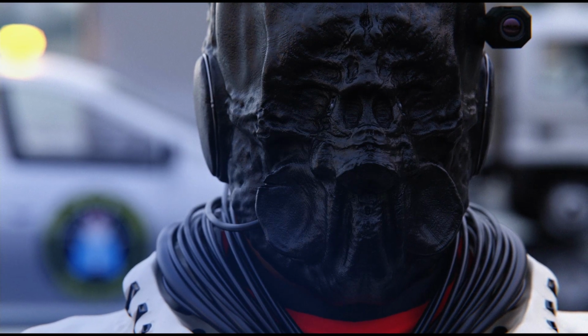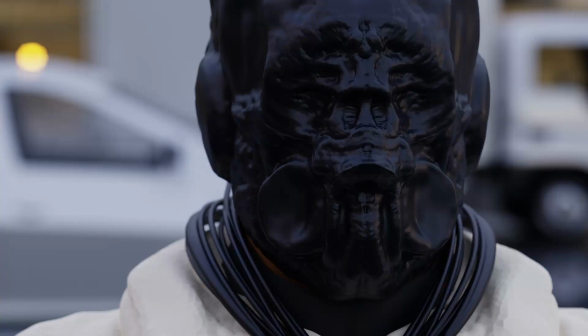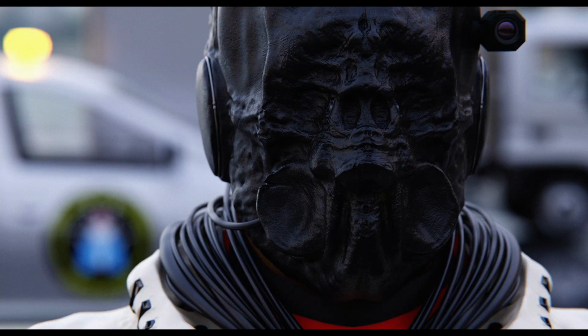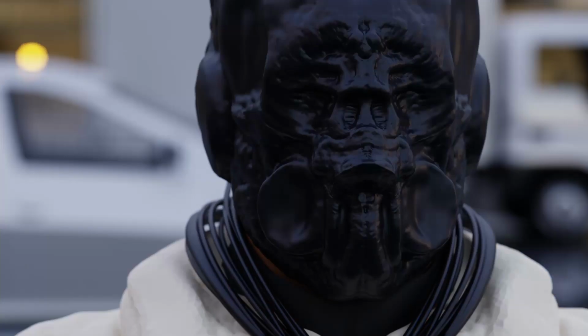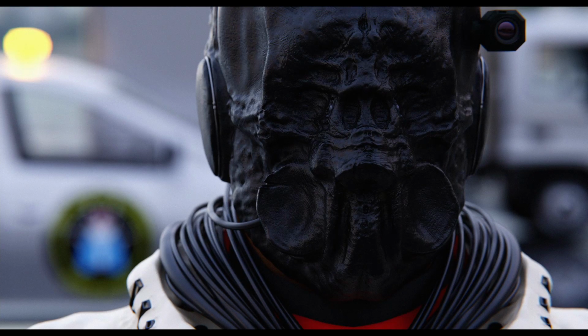I think there were 3 main steps in creating this helmet: sculpting, adding details, and texturing. The sculpting part took the least amount of time, whereas texturing took most of it.